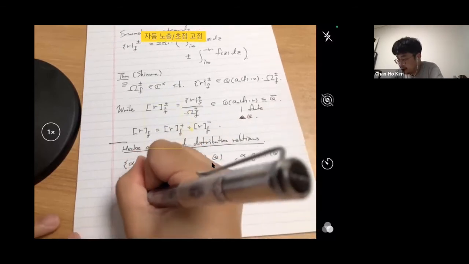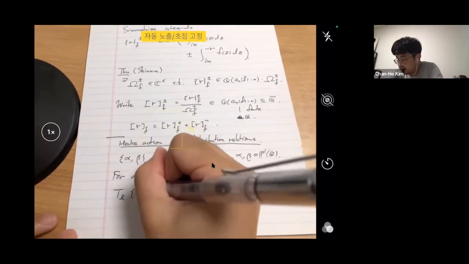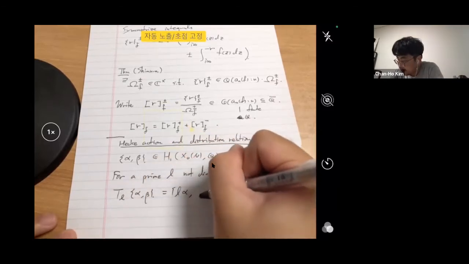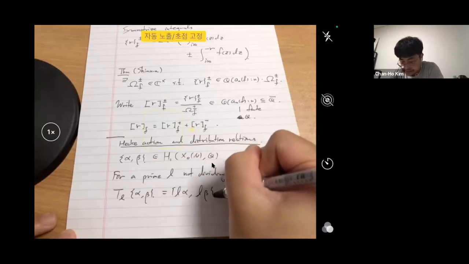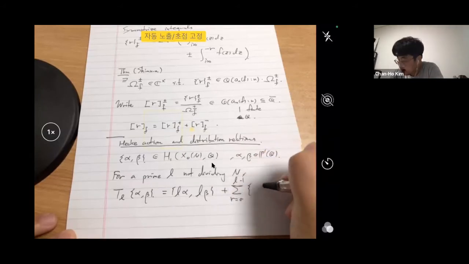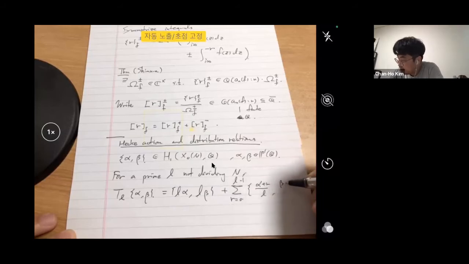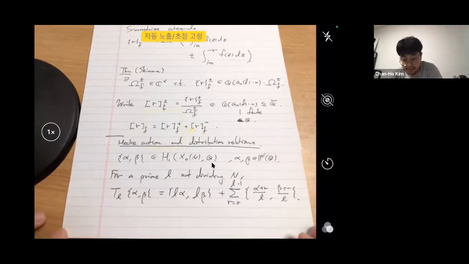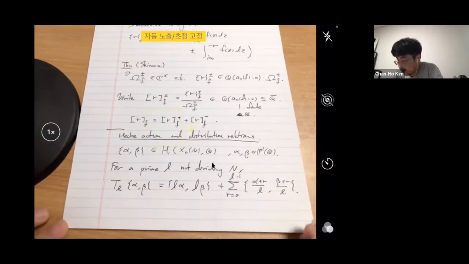If you apply T_l to this cycle, then you will get {l alpha, l beta} plus the sum over r from 0 to l minus 1 of {(alpha + r)/l, (beta + r)/l}.